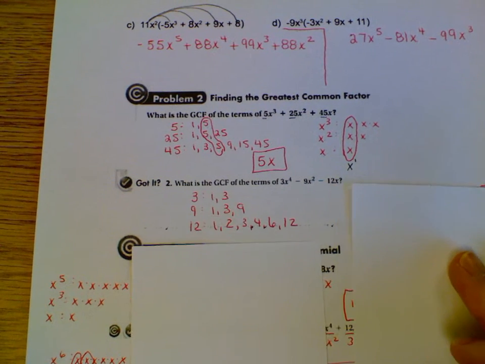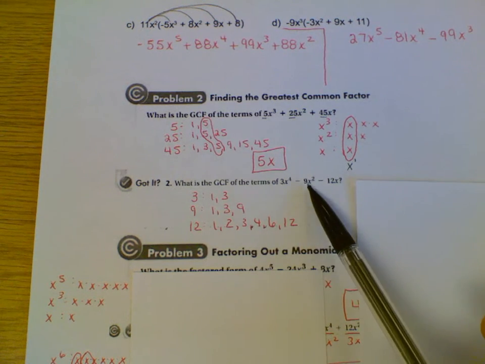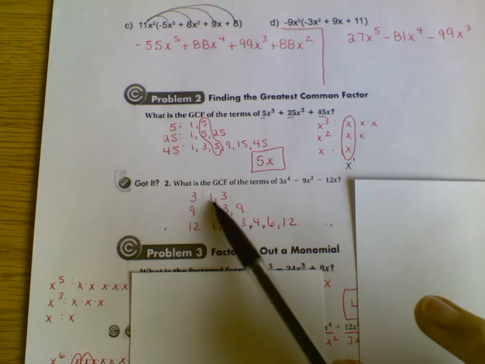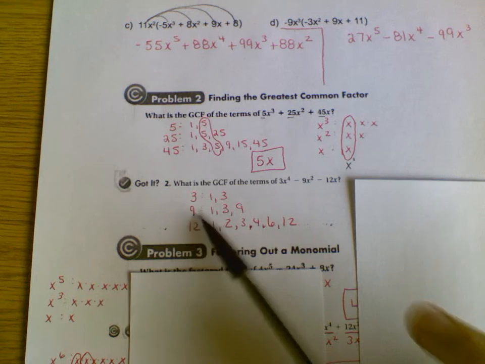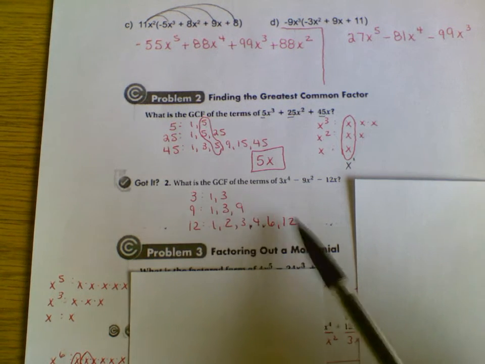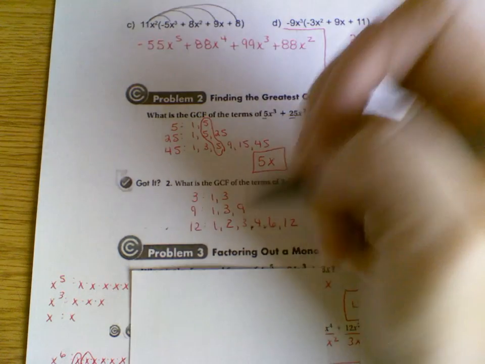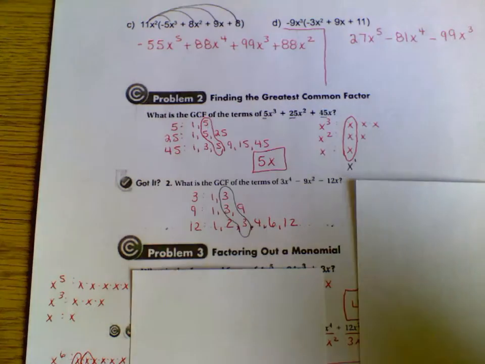Okay, so you needed to list all of your numbers, so positive 3, 9, and 12, and then I would list out my factors. So I would get 1 and 3 for 3, 1, 3, and 9 for 9, 1, 2, 3, 4, 6, 12 for 12. So all the numbers that multiply. Then I would come back and find the highest number they have in common, which would be 3.